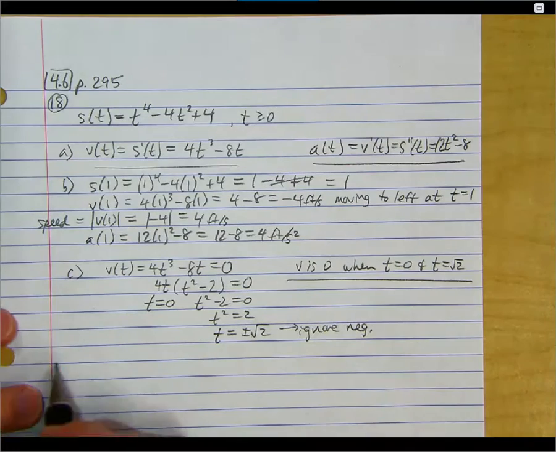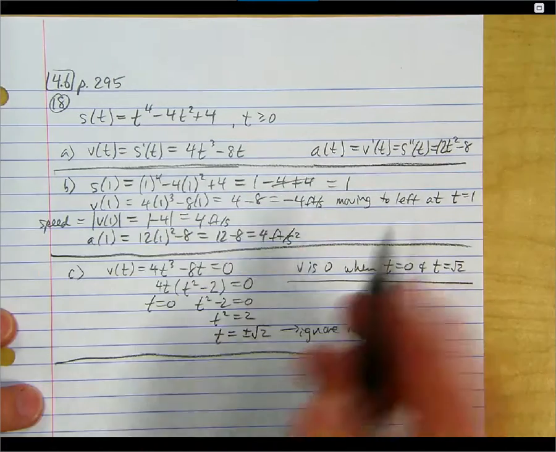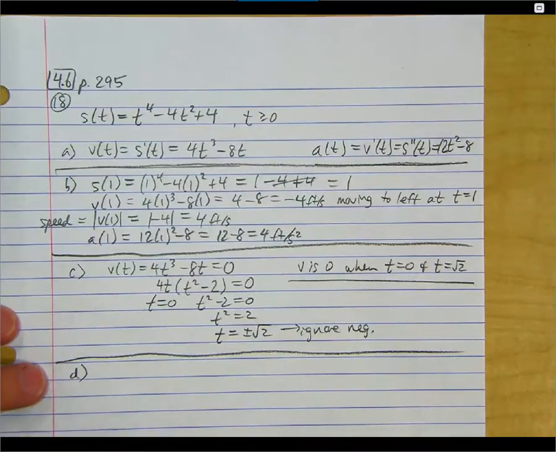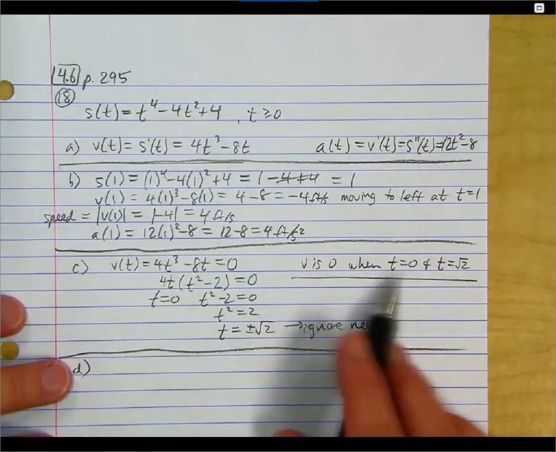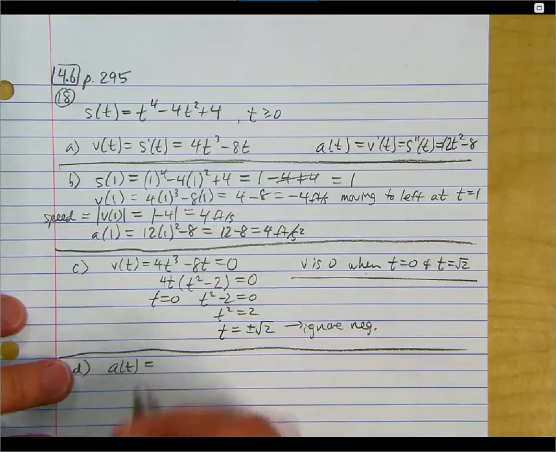All right, so that's it for part C. Next up, part D. When is the particle speeding up and when is it slowing down? Well, we have the velocity zero-out times. We need to do the same thing for acceleration. In other words, let's get some critical values for acceleration.